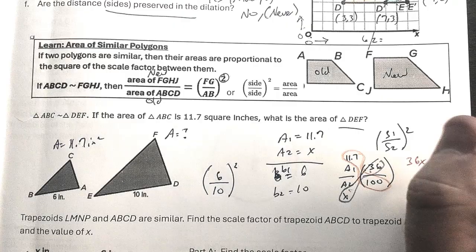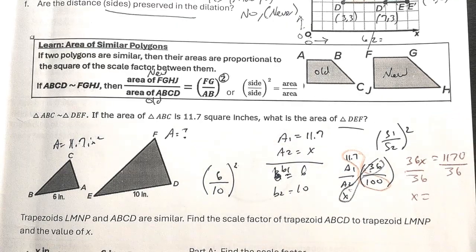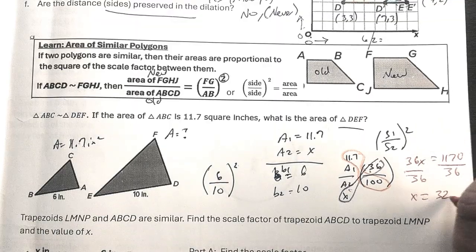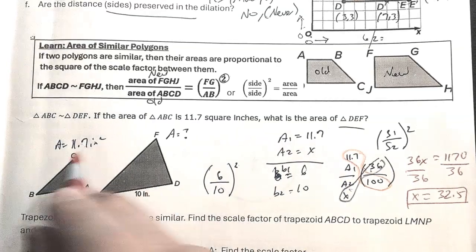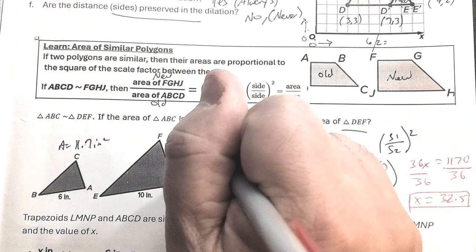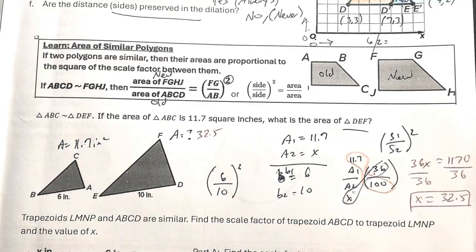Now we got to divide both sides by 36 to give us x. All right, we get 32 and a half. So the area for this one was 11.7. This one's 32 and a half, because that's how it works out.